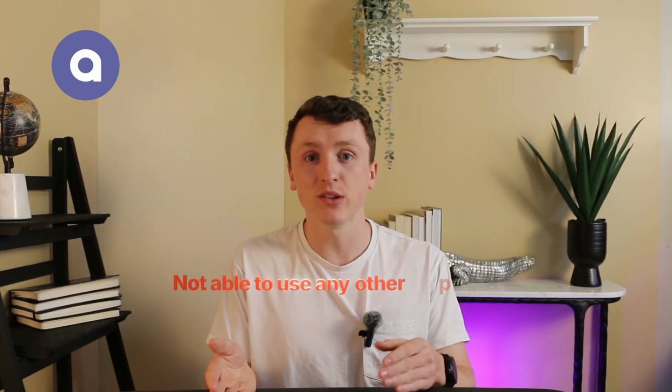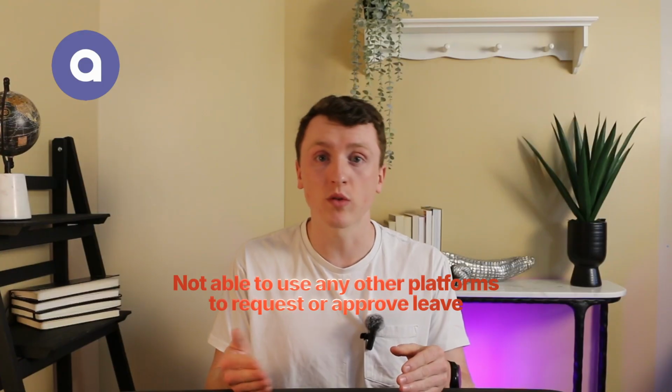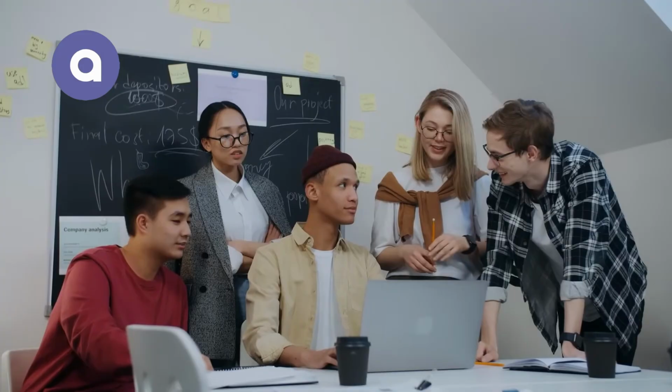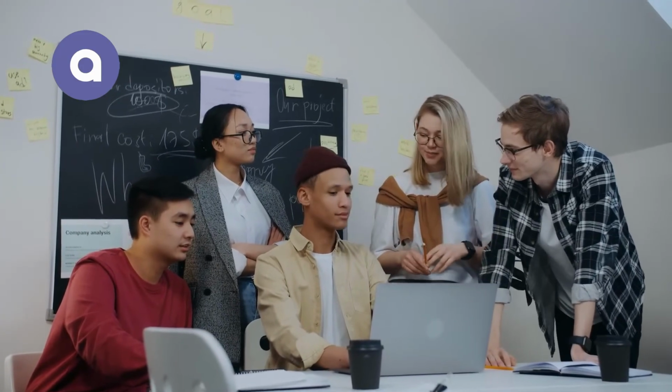Absentify's biggest weakness is the flip side of its strength. It's built primarily for Microsoft, and you're not going to be able to use any other platforms to request or approve leave. So this means that if your team needs flexibility for using Google Workspace or just wants an email workflow, it's going to be hard to do that with this tool. Although they do have a Google Calendar integration and other ways to notify you on other platforms.